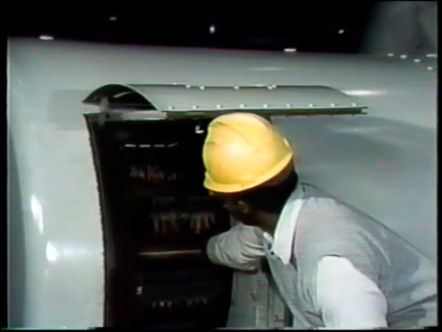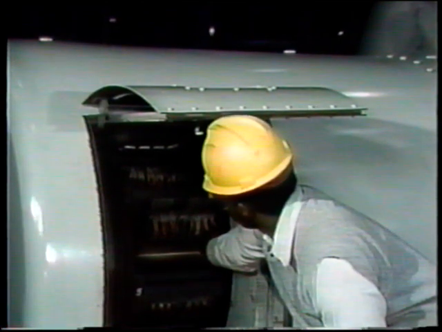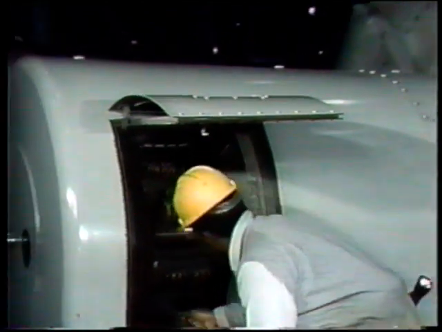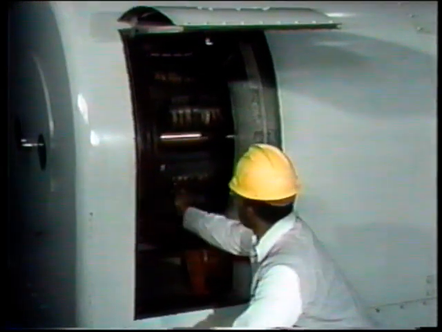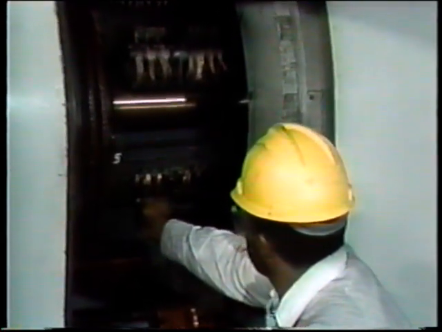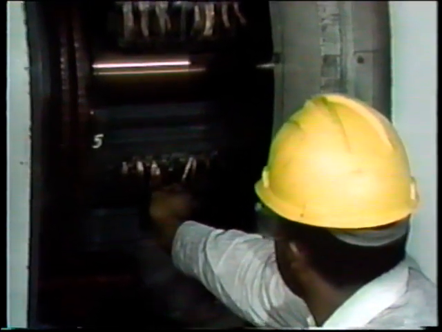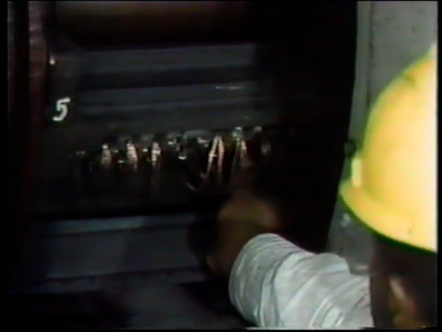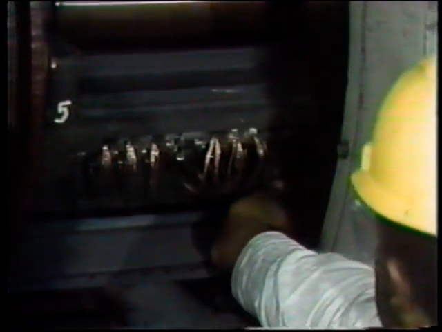He's got to be very careful not to touch a positive and a negative brush at the same time. If he did, current would flow from the negative brush to the positive brush through his body. To avoid this, he works with only one hand while he inspects the brushes. Also, he's careful not to touch the rotating shaft.